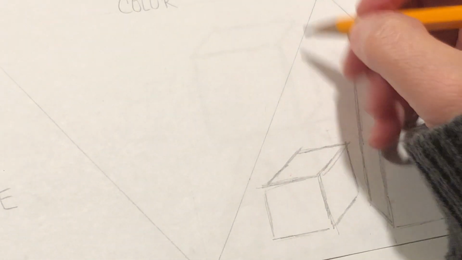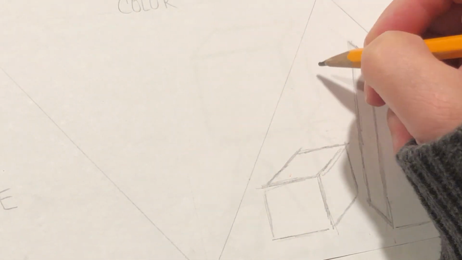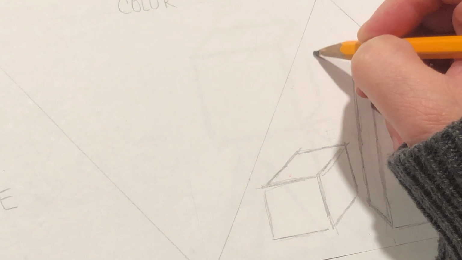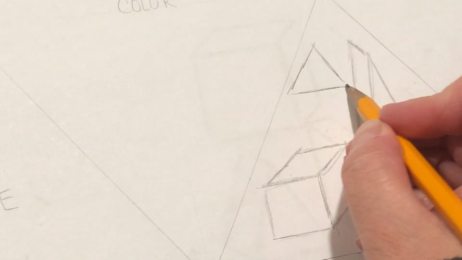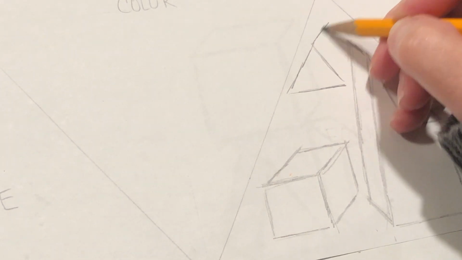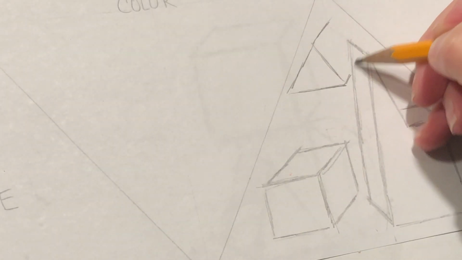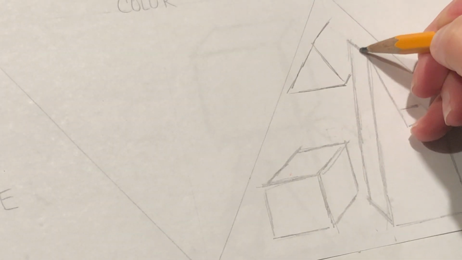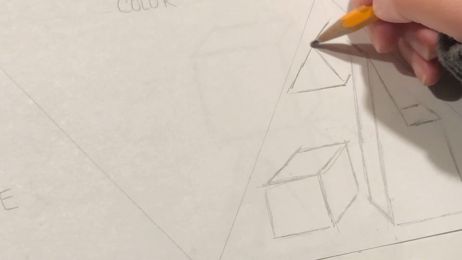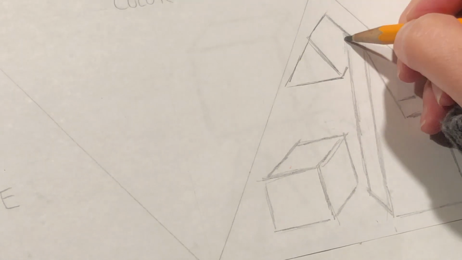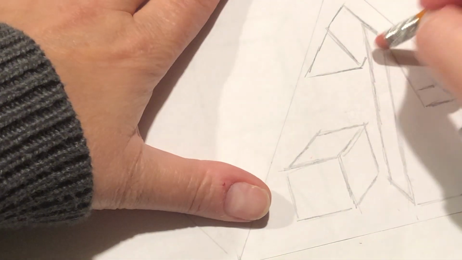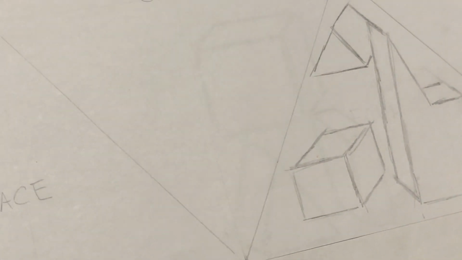And then maybe I can fit one more here. Maybe I can fit another wider triangle. So this is going to be behind, so I wouldn't see this line. But, so these overlap. Okay, so that fills the space nicely.